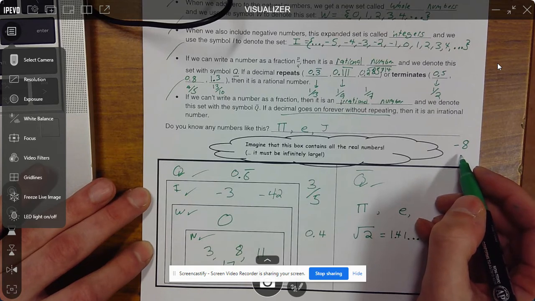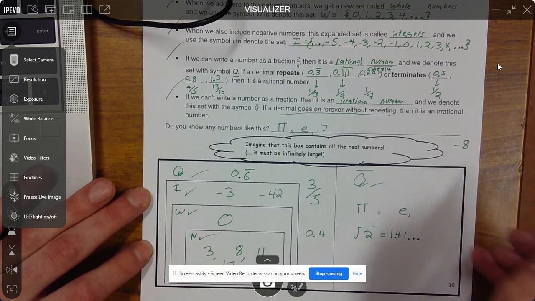Okay, that's all for now. You're going to try some practice with sets and subsets and then all these different categories of numbers.